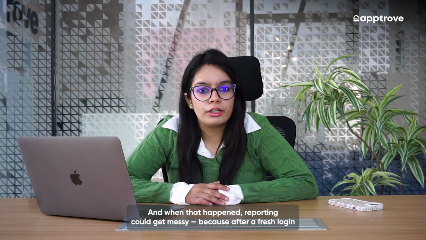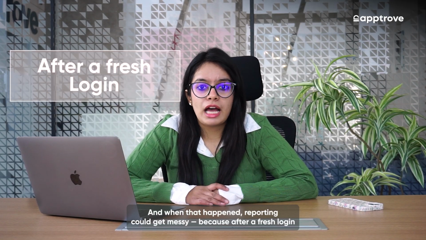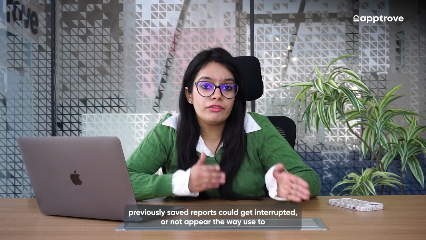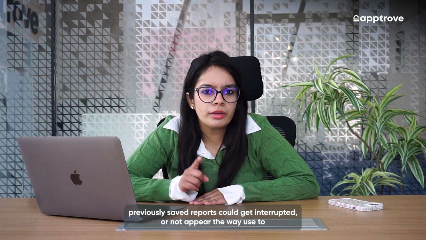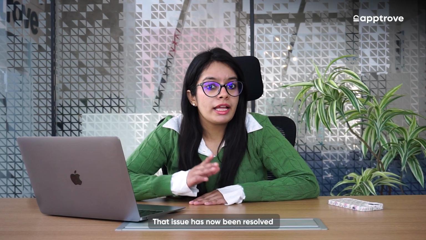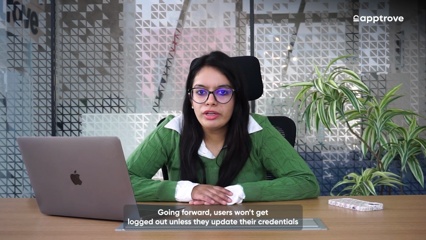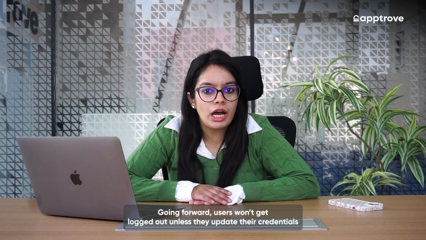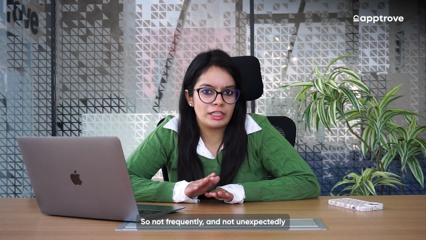And when that happened, reporting could get messy because after a fresh login, previously saved reports could get interrupted and not appear the way they were used to. That issue is now resolved. Going forward, users won't be logged out unless they update their credentials. So not frequently and not unexpectedly.